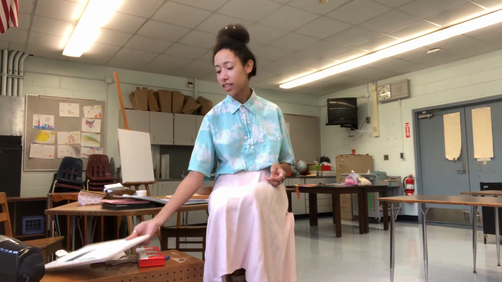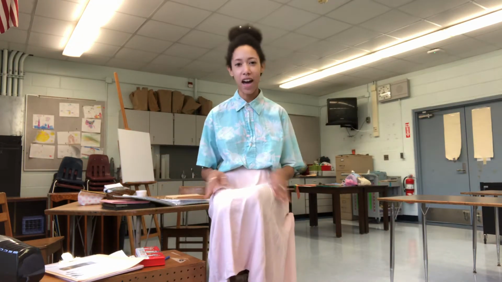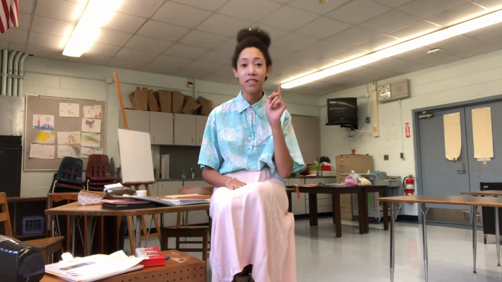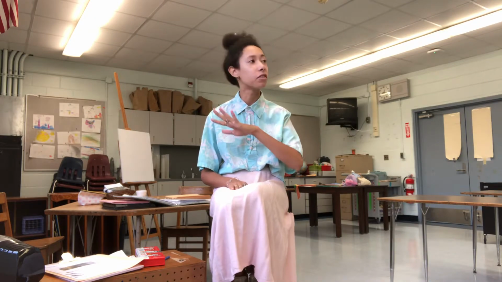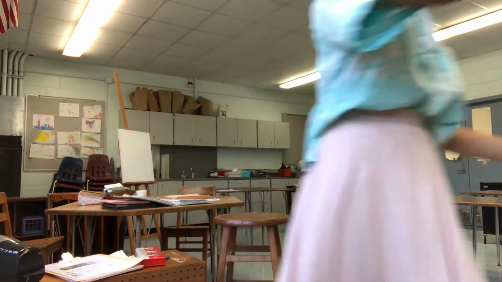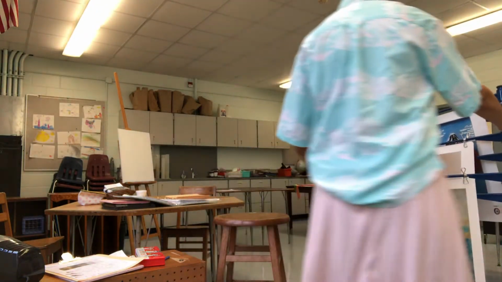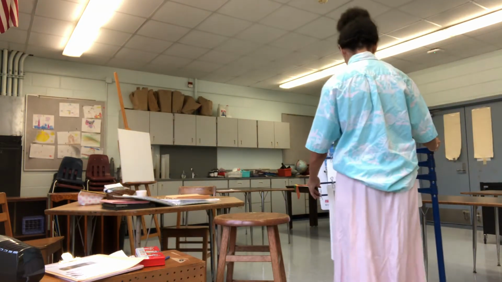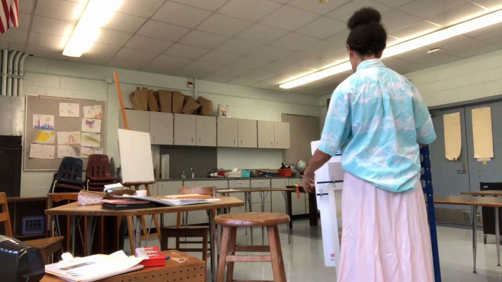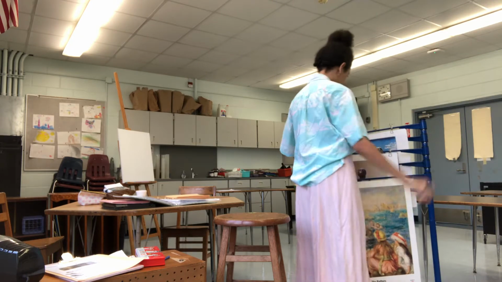Now, there are lots of great examples of value being used. I bet you've even made something with a variety of values yourself. Value is so important because it helps us define our shadows and it helps us define, well, all kinds of things in our artwork.